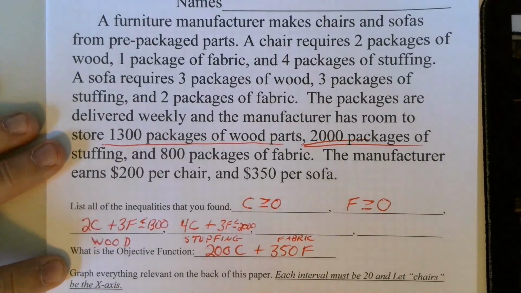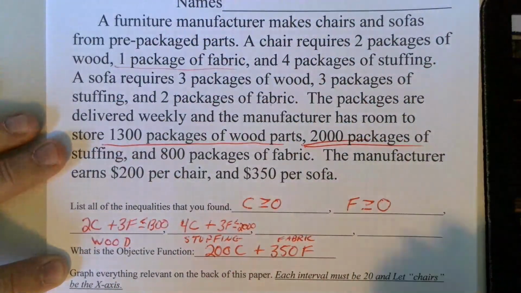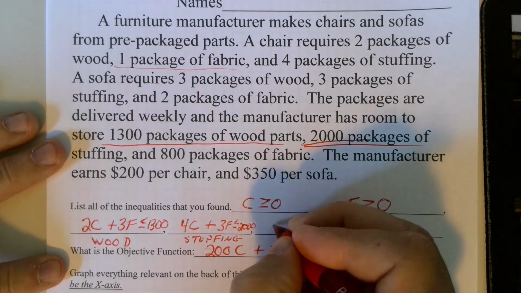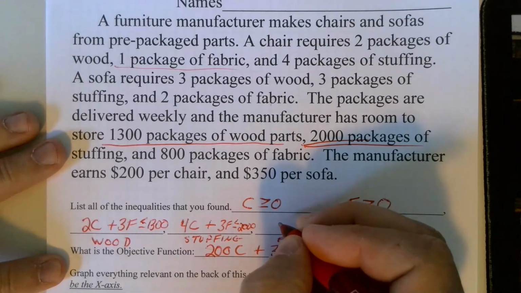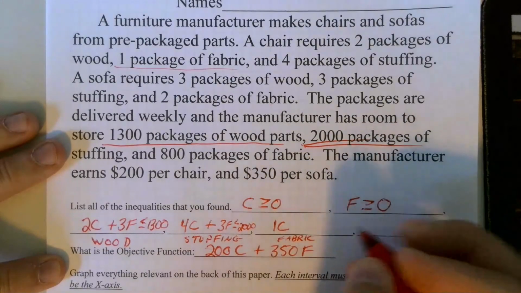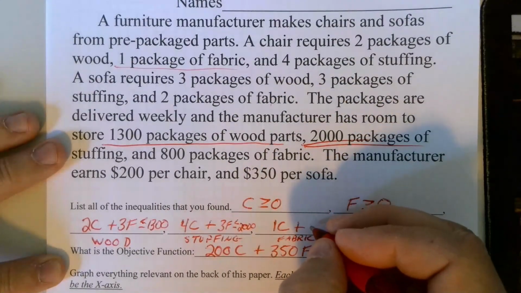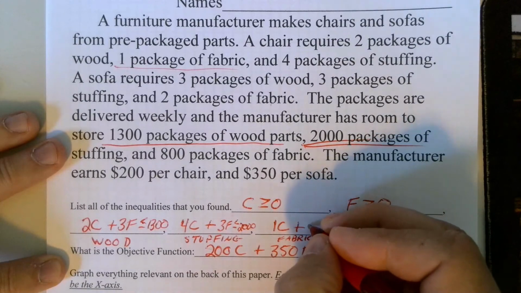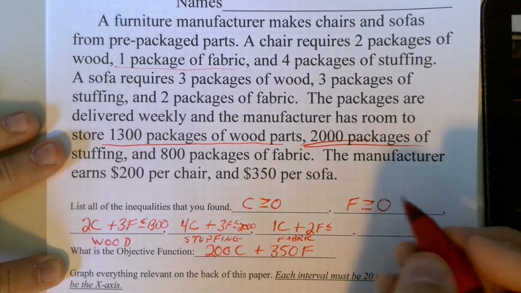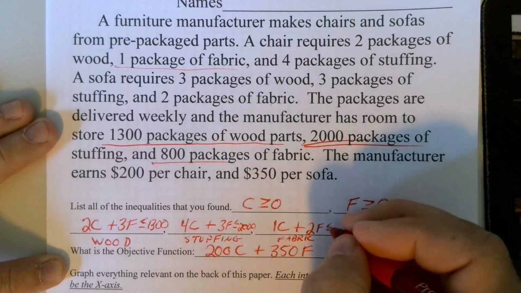And then fabric. Fabric up here. 1 package of fabric for the chair. So, I mean, you're talking about an oversized stuffed lazy boy type chair. I mean, just gonna sink down in it. So 1 package for the chair, plus 2 for the sofa, because it's a little bigger. It's just not as cushy. 2 for the sofa, and that must be less than or equal to fabric, 800.